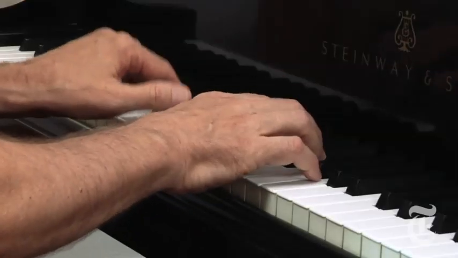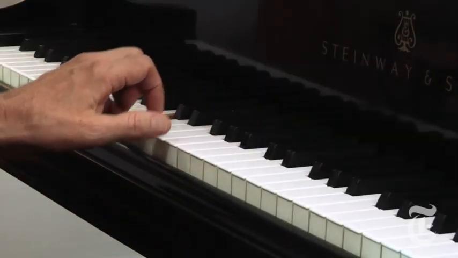Row, row, row your boat is a round, it's a canon. The second voice has to be exactly the same as the first voice. It's very, very strict, very sophisticated actually. The Bach invention is much freer. It's what's generally called imitative counterpoint, where the other voice kind of imitates the first one. This is just two, so it begins.